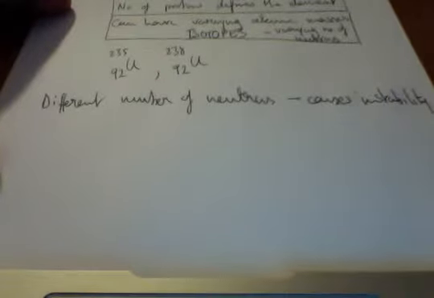Now, we don't need to know why it causes instability, but there are all the elements of the periodic table, and they are often written down as the stable ones. In this case, that is the stable version. And the further away you are from this stable ratio, which is not one that you can work out, but is just given, the more likely it is to become unstable.